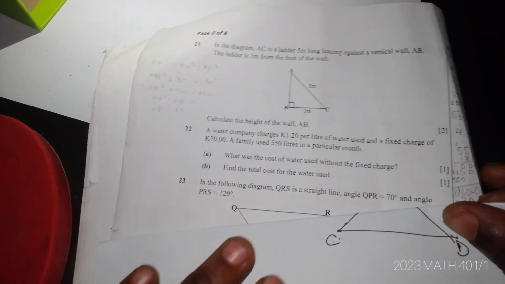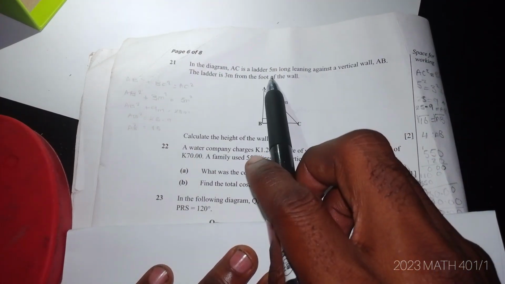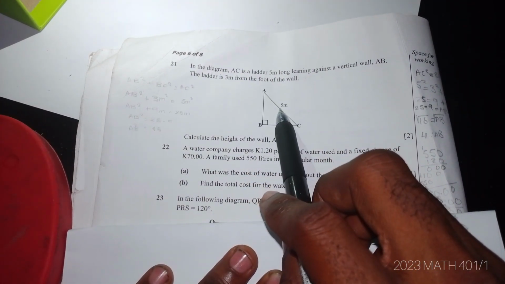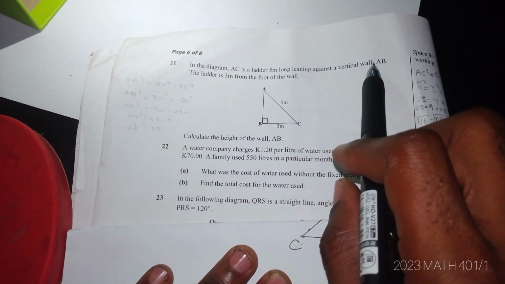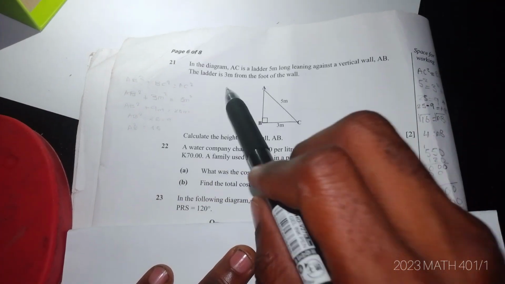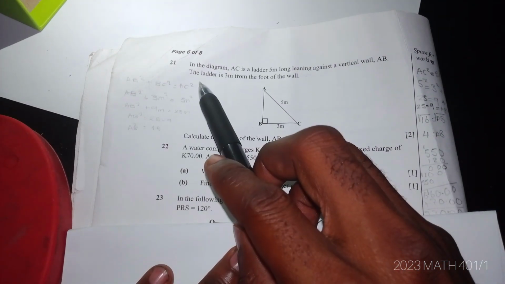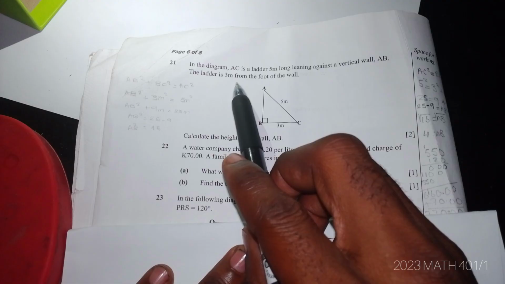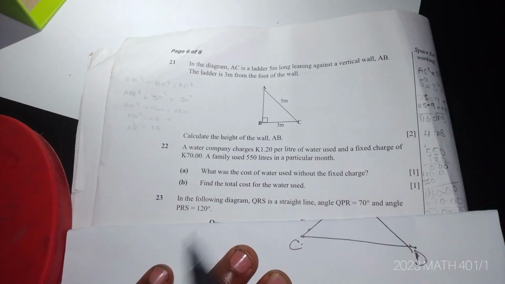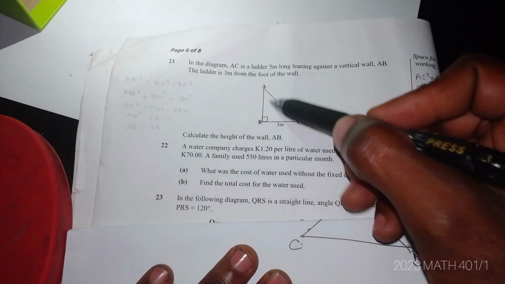So in the diagram, AC is a ladder 5 meters long leaning against a vertical wall, and then AB is this one. The ladder is 3 meters from the foot of the wall. So calculate the height of AB. So I want to find the height of AB.